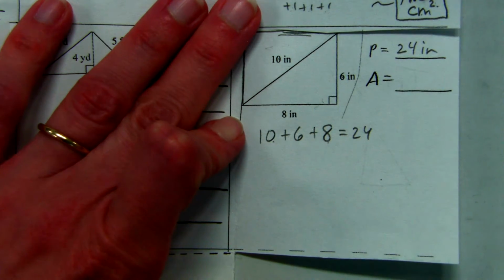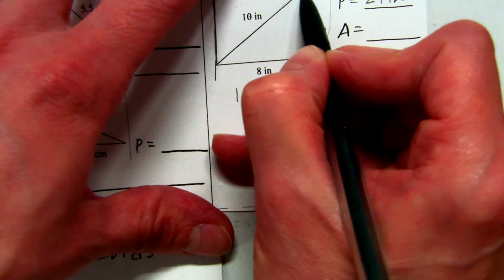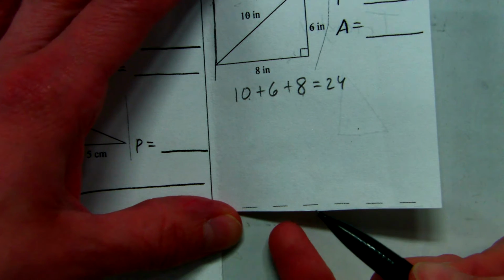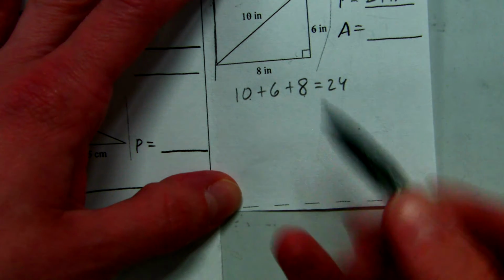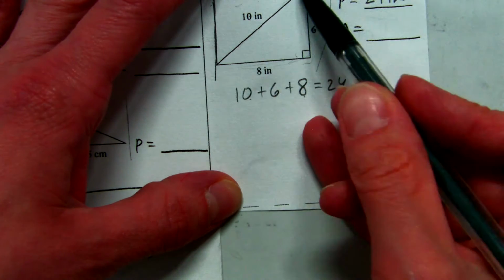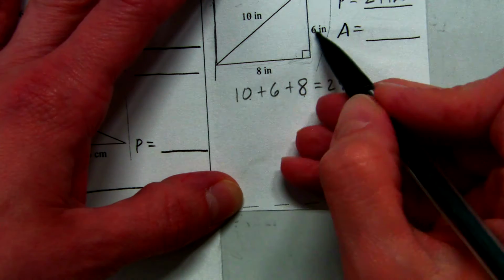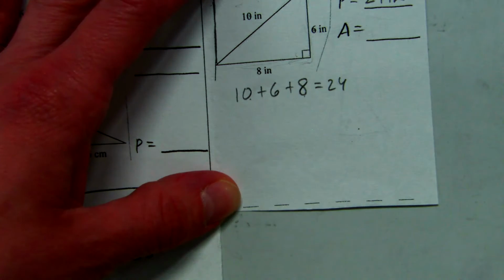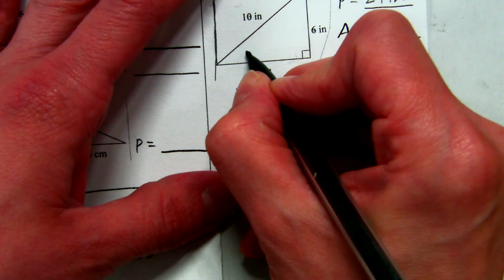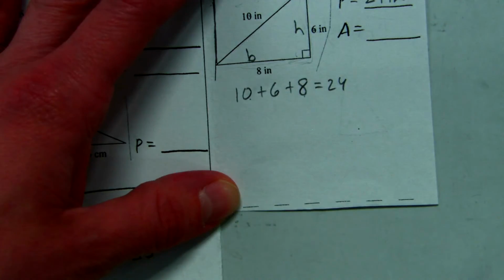Just add them up. For the area, though, we're going to think of this as being half of a rectangle. So if I was finding the area of this whole rectangle, which numbers would I use for the length and the width? 6 and 8. Now, on a triangle, we often call that the base and the height instead of length and width, but it has the same ideas.